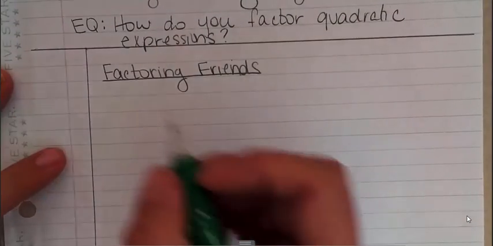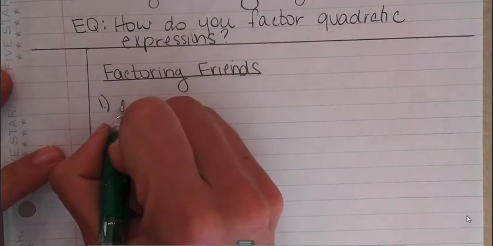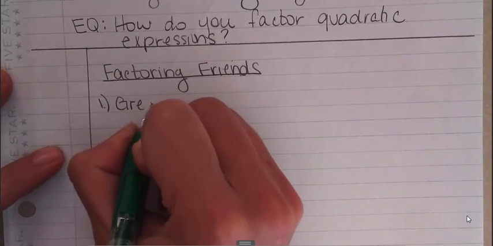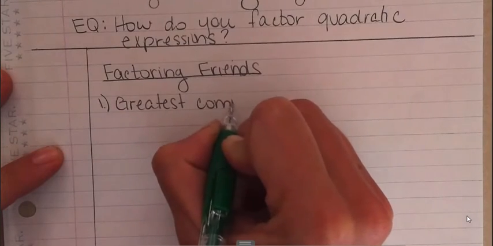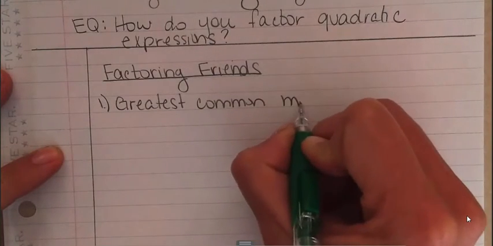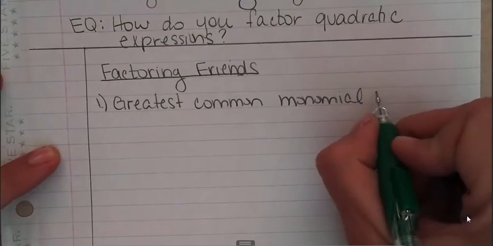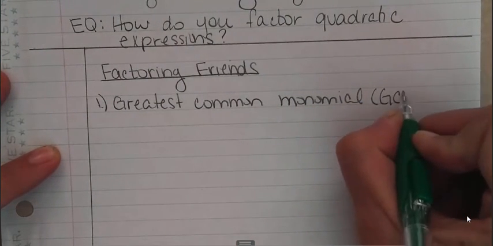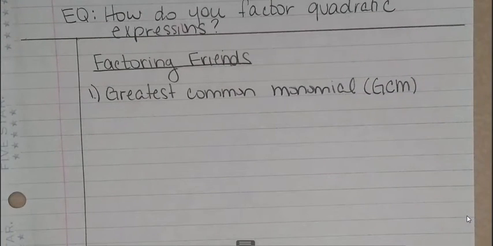Our first friend, the one that you're always going to go to first, I call the greatest common monomial, or the greatest common factor. And to abbreviate it, we'll call it GCM, so we don't always have to say greatest common monomial.